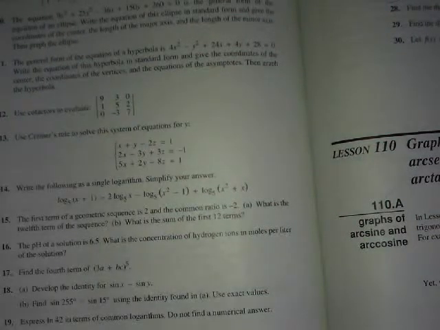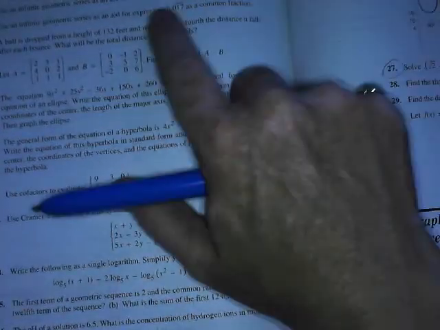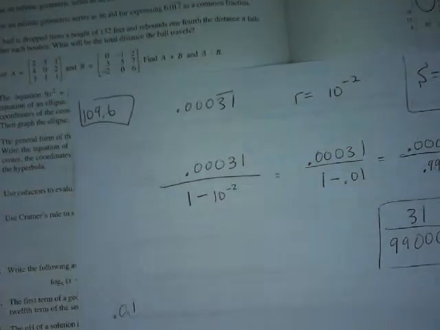I'm going to go ahead and do one of the problems. It looks like it's number 6. It says use an infinite geometric series as an aid for expressing 0.00031 repeating as a common fraction. So there it is.